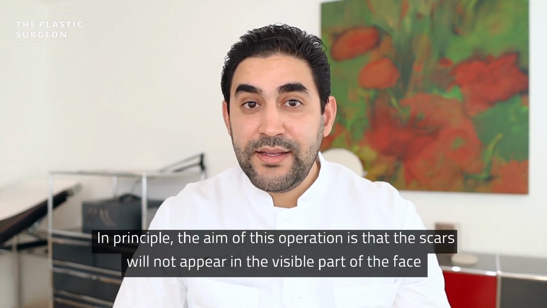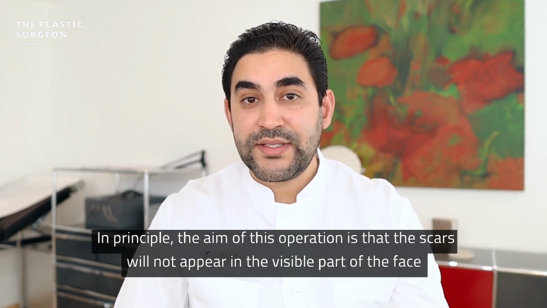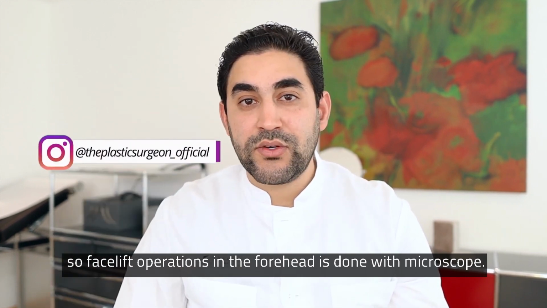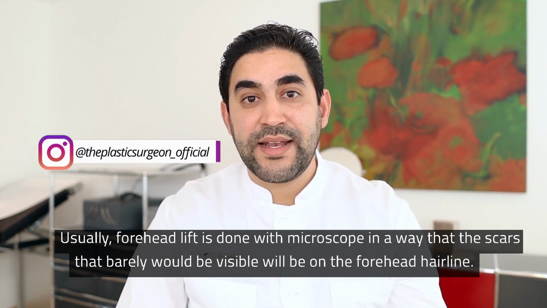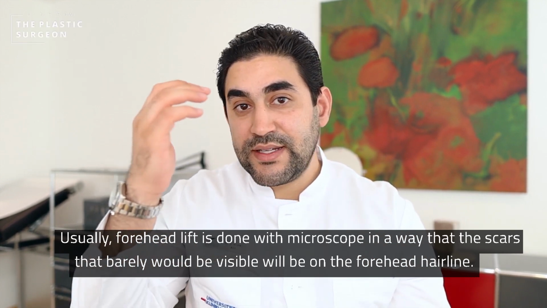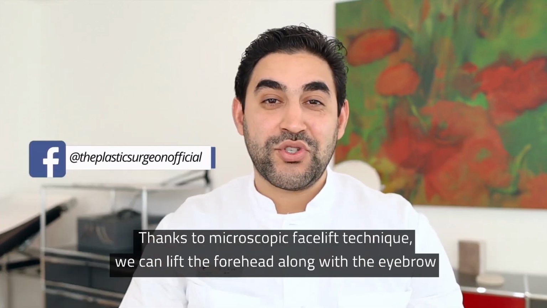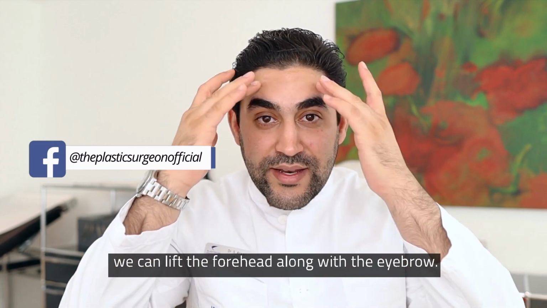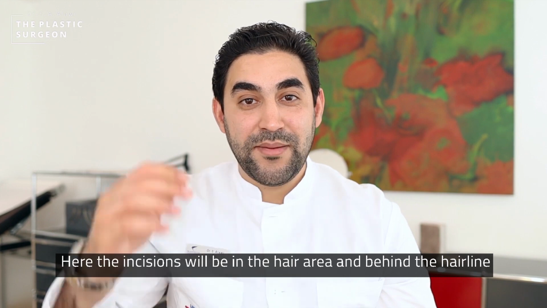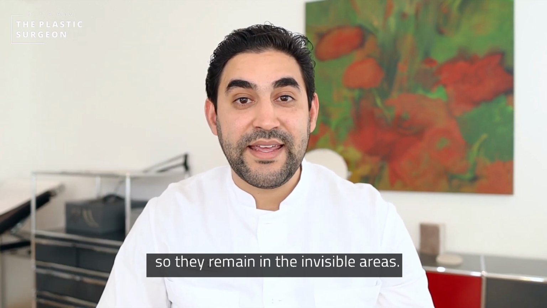In principle, the aim of this operation is that the scars will not appear in the visible part of the face, so facelift operations in the forehead are done with a microscope. Usually, forehead lift is done with a microscope, in a way that the scars, which would barely be visible, will be on the forehead hairline. Thanks to the microscopic facelift technique, we can lift the forehead along with the eyebrow. Here, the incisions will be in the hair area and behind the hairline, so they remain in invisible areas.